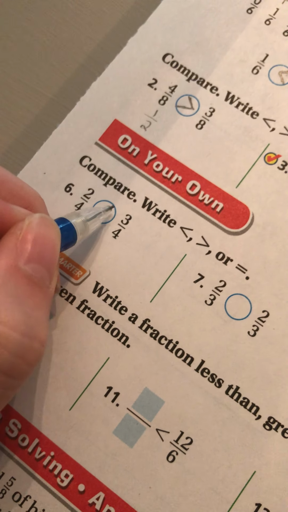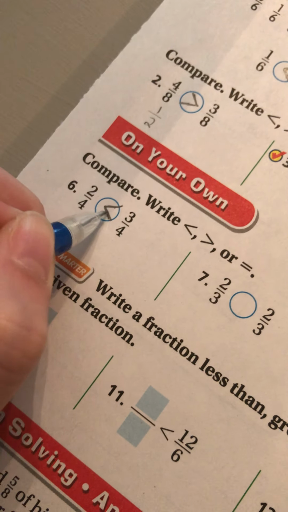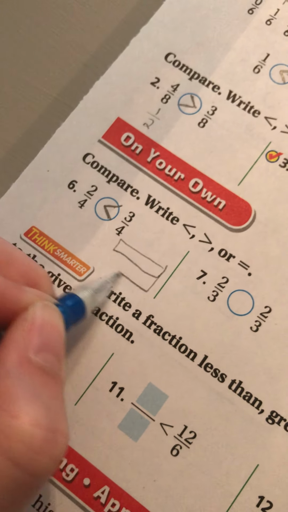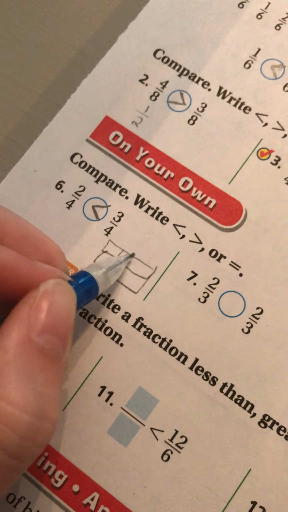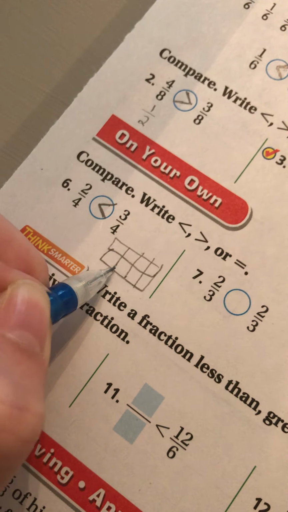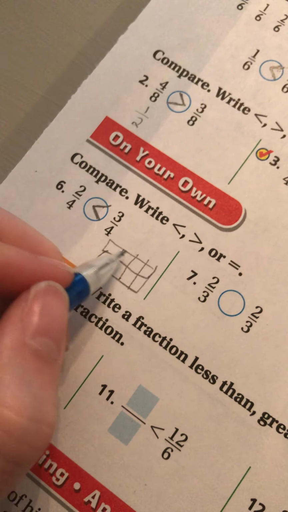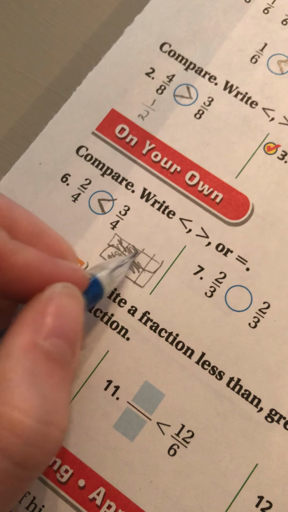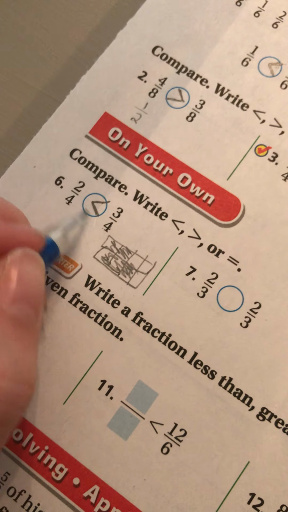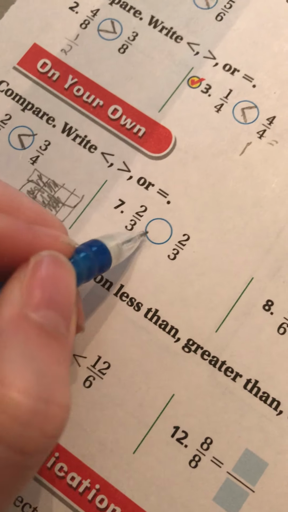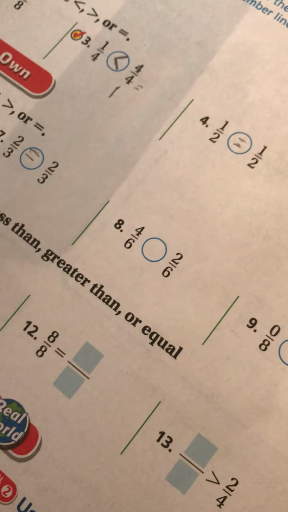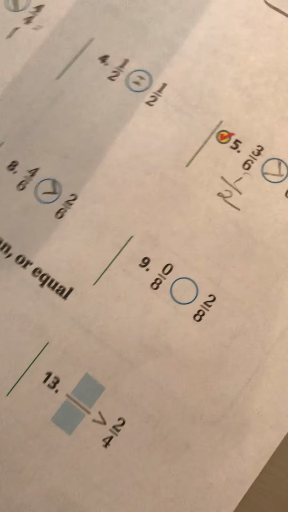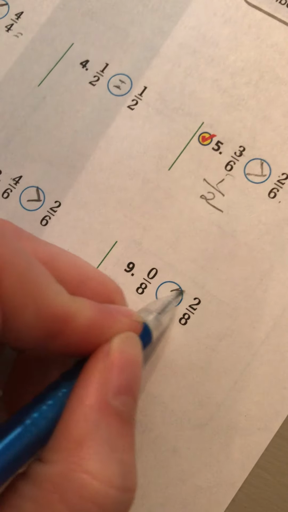All right, comparing again. 2/4 is less than 3/4. Again, think about those fraction strips, boys and girls. This is from yesterday's lesson. If we have 4 pieces for 2 fraction strips and one is shaded in 2 blocks and the other 3 blocks, there's another visual example of why 3/4 is greater than 2/4. All right, 4/6 is greater than 2/6, right? Numerator's bigger here. 0/8 is definitely less than 2/8.